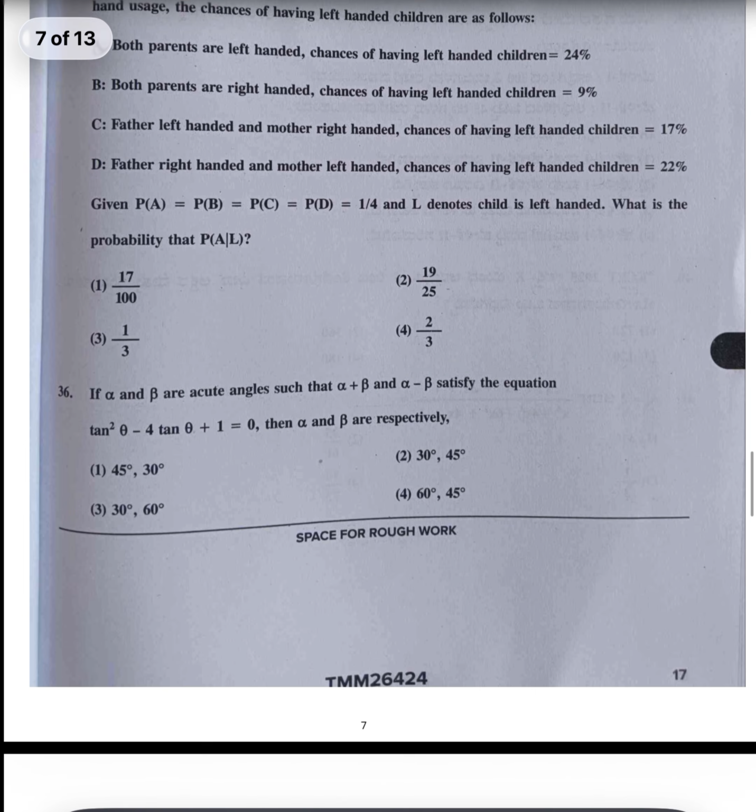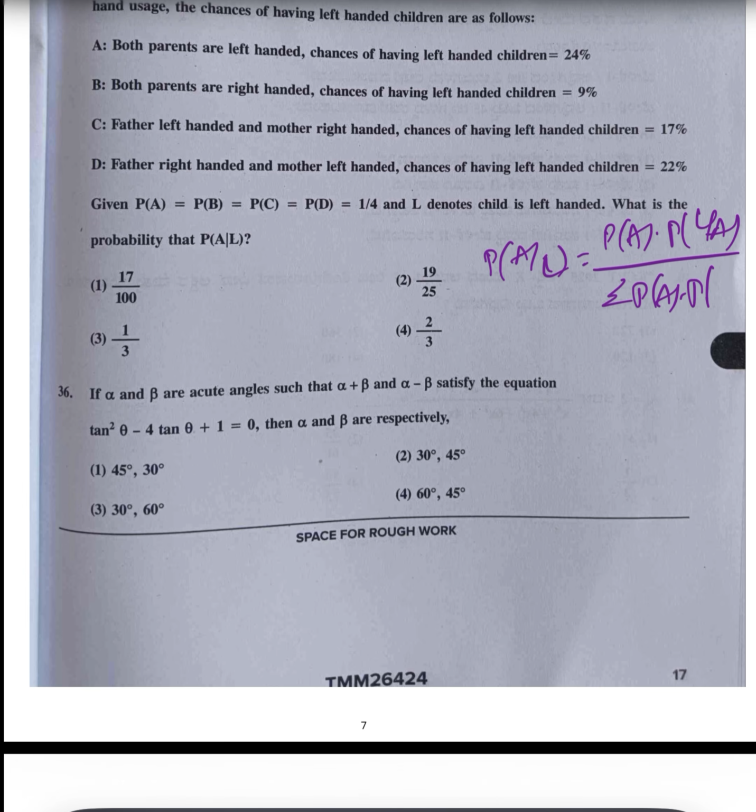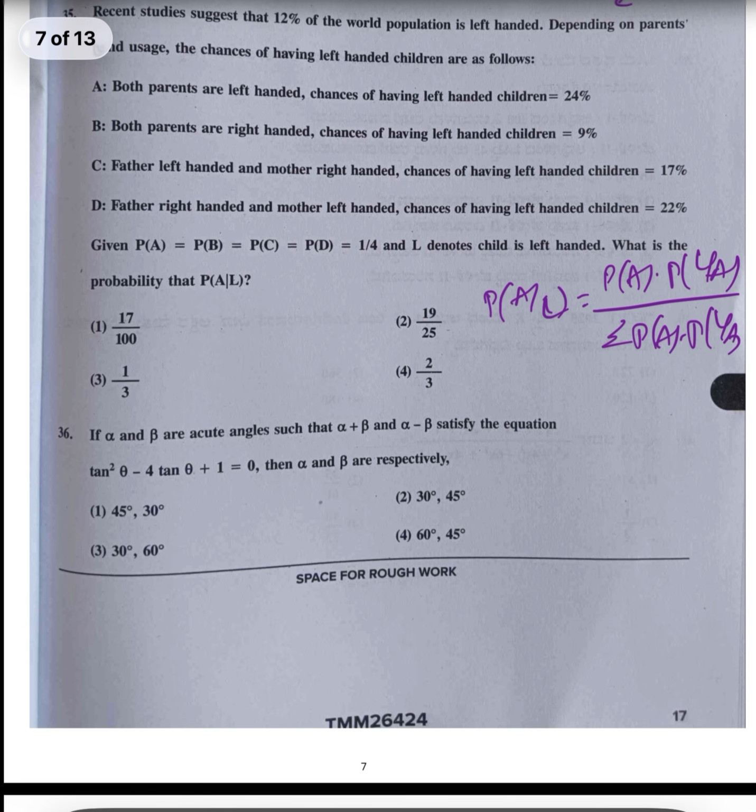x square). The easy probability based theorem question, P of A given L, that is equal to P of A into P of L given A by sigma P of A into P of L given A, right? So all the values are given, P of A, P of B, P of C, P of D given, and this is P of L given A, like that, P of R given A, all the values are given. After solving this, we'll get the option 1 by 3.